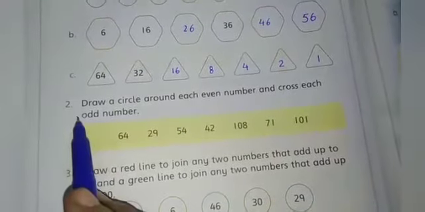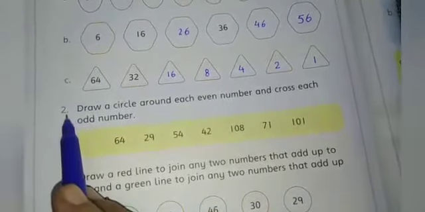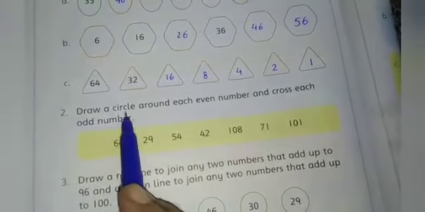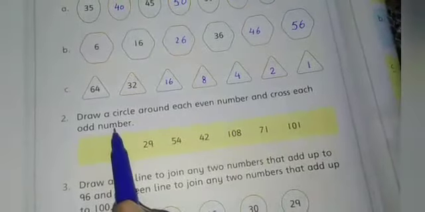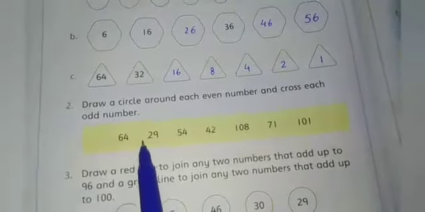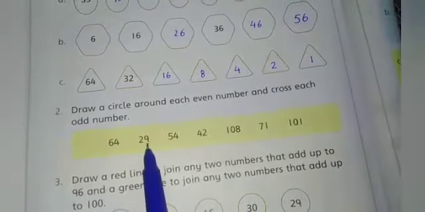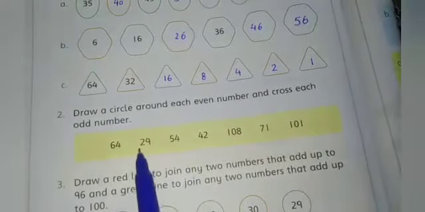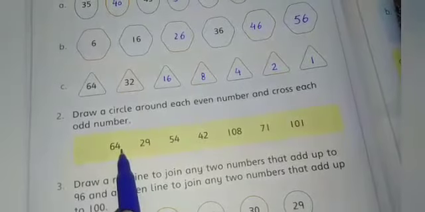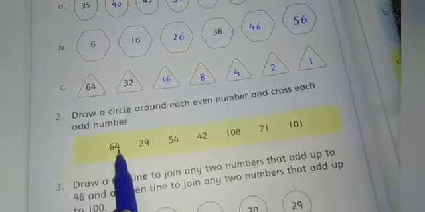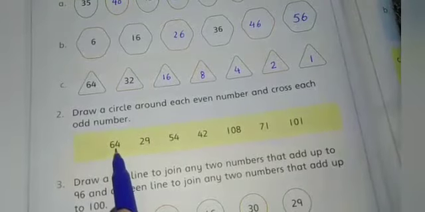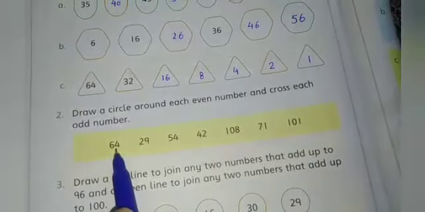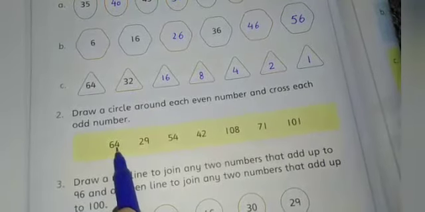Okay students, now come to exercise number 2. Question number 2 is: draw a circle around each even number and cross each odd number. So in this exercise, we will circle each even number. Firstly, we will find the even numbers. As I have told you, the easy way to find even numbers is to read the table of 2. Whichever numbers are included in the table of 2 are all even numbers, and the rest are odd numbers.